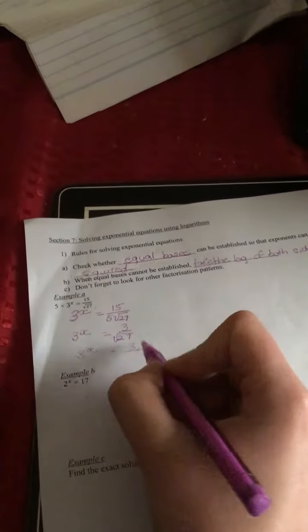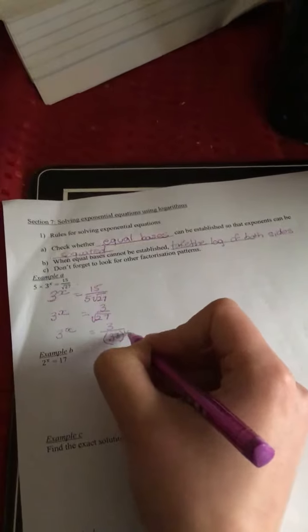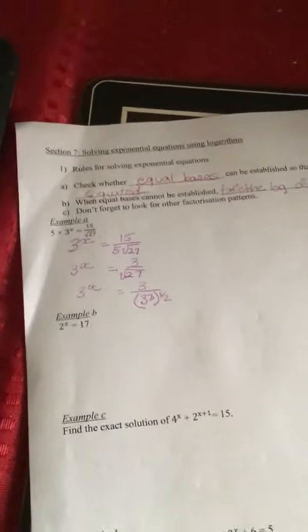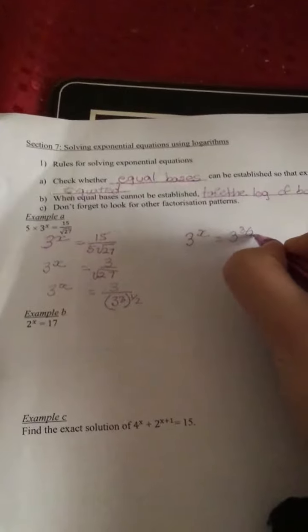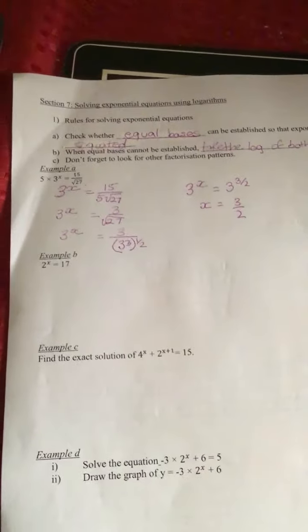Now 27 can be written as a power of 3. So 3 to the x equals 3 over, now 27 is 3 to the power of 3. And you'll remember that a square root can be written as the power of a half. So now we basically have 3 over 3 to the 3 to the half. Then if we multiply through, we get 3 to the x equals 3 to the 3 over 2, and so therefore x equals 3 over 2. So that one we could do simply by using equal bases.